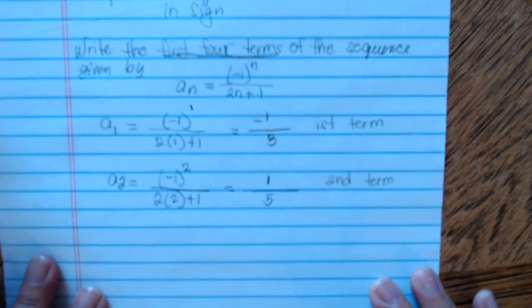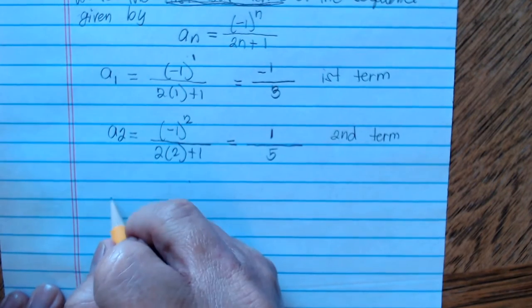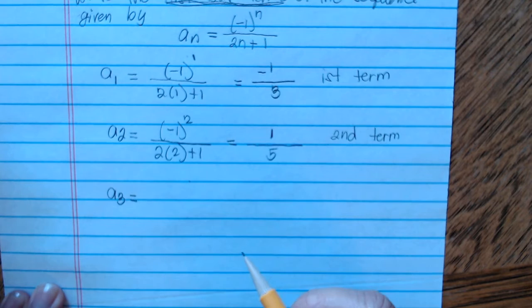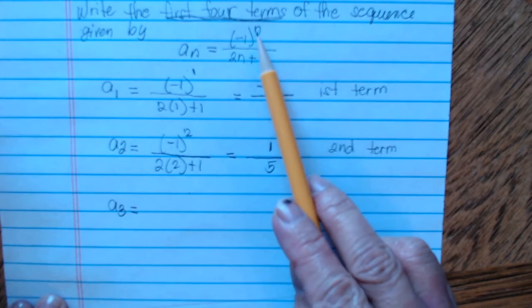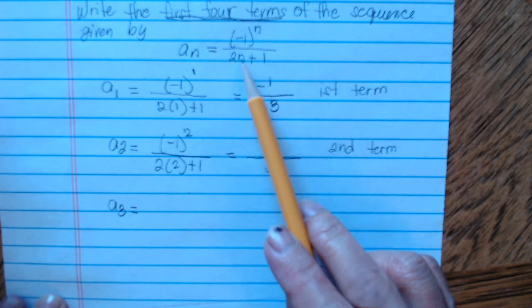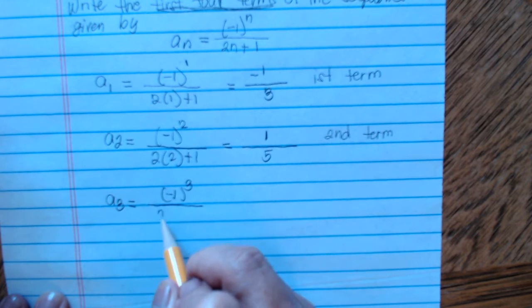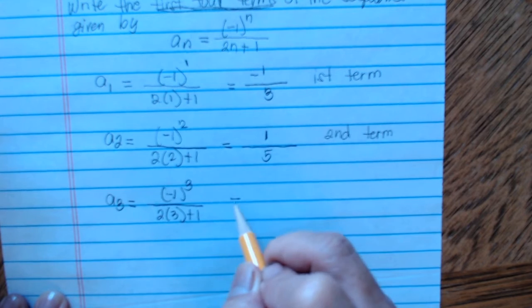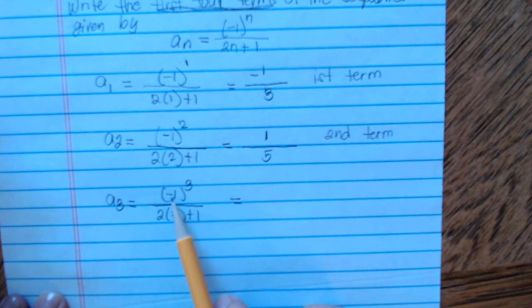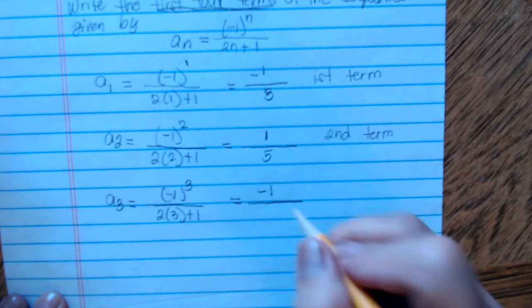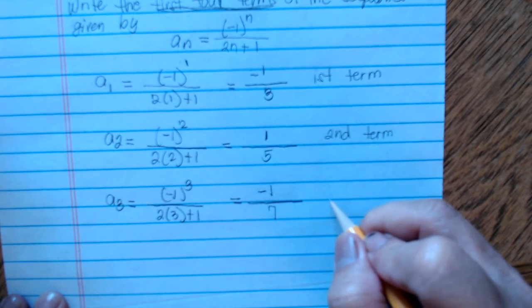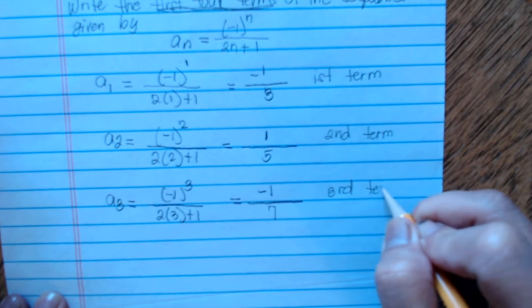Okay, next we will have a sub 3, so our n is 3. For every n, we replace it by 3. So the numerator is negative 1 raised to 3 over 2 times 3 plus 1. Negative 1 raised to 3 is negative 1 times negative 1 times negative 1, or the concept is that the power is odd. So therefore, we get a negative 1. 2 times 3 is 6, plus 1 is 7. So we will get a negative 1 over 7. This will be our third term.